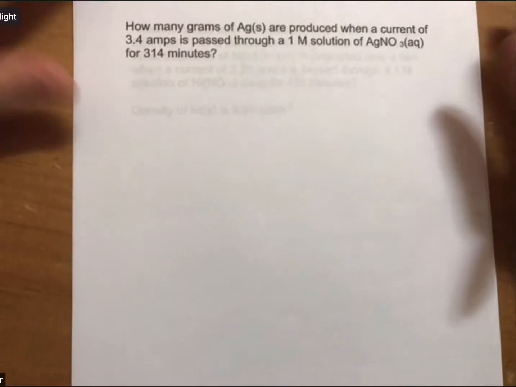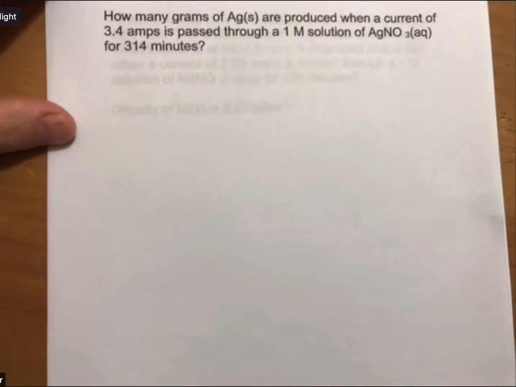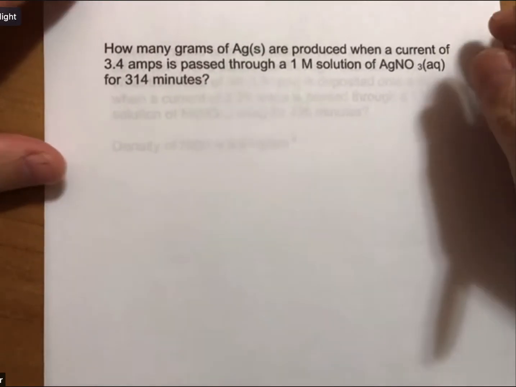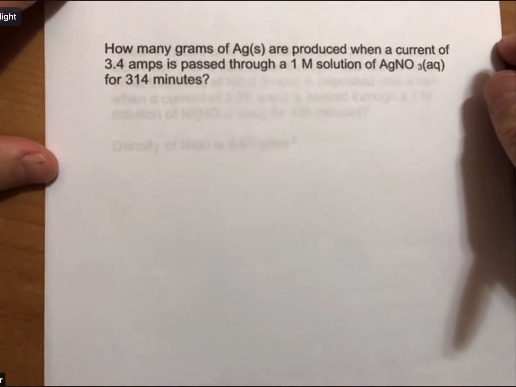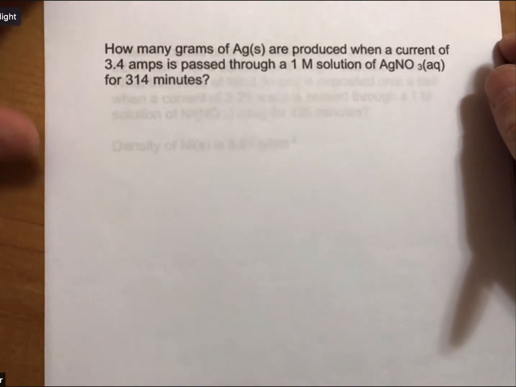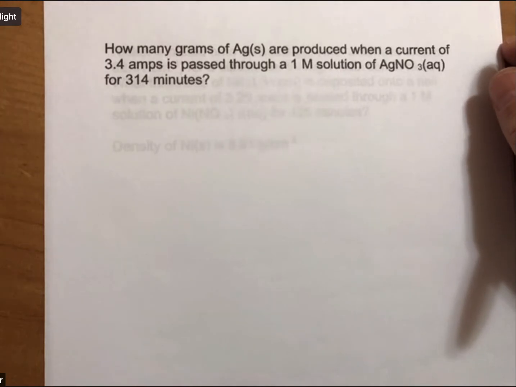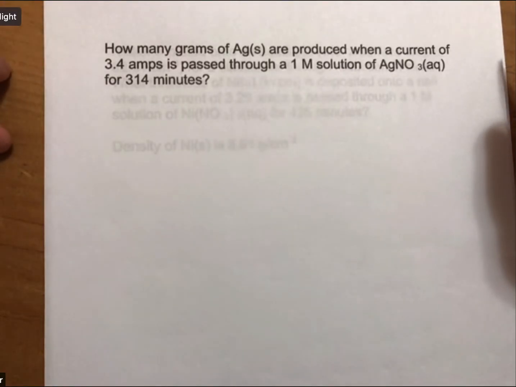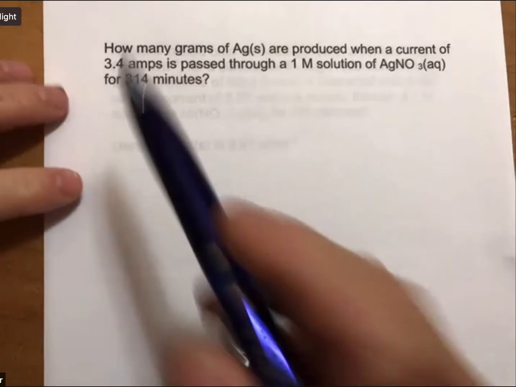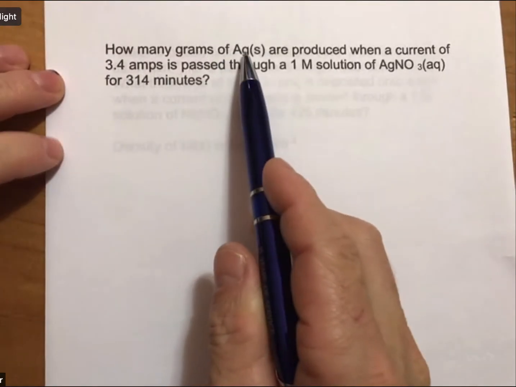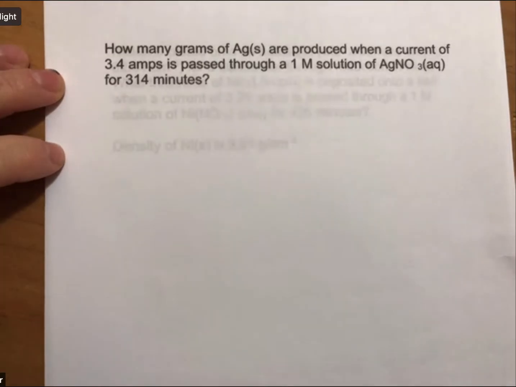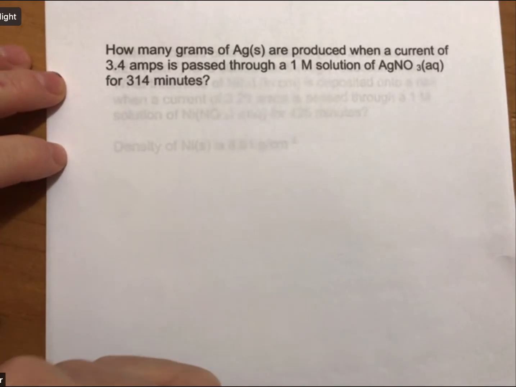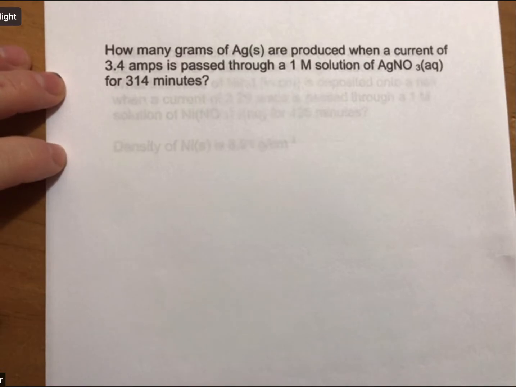is actually such a useful thing. It's useful for so many things, for so many processes. This is one more way in which it's useful. So it says, how many grams of silver are produced when a current of 3.4 amps is passed through a 1 molar solution of silver nitrate for 314 minutes.